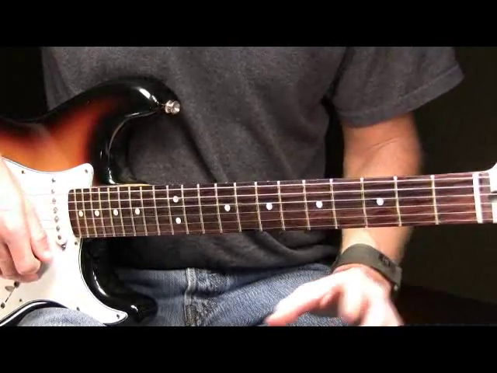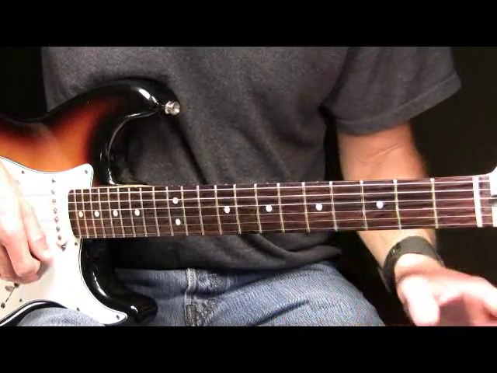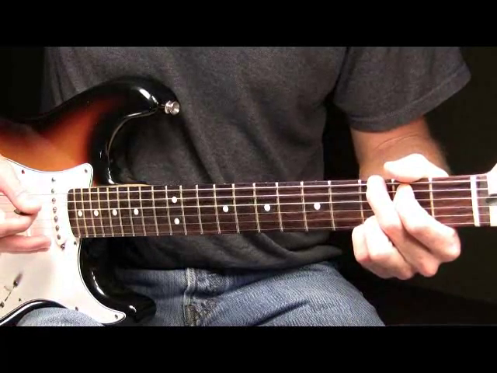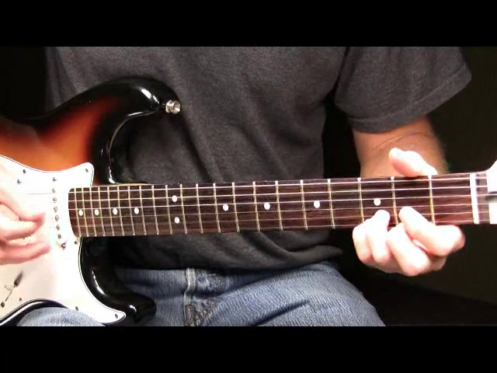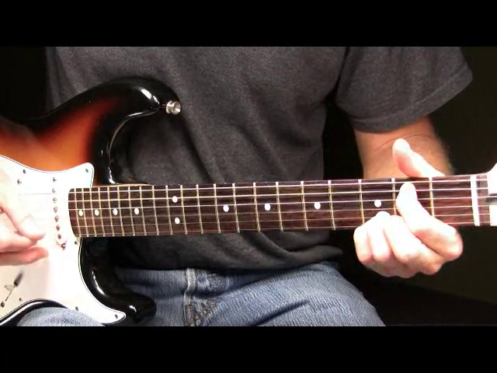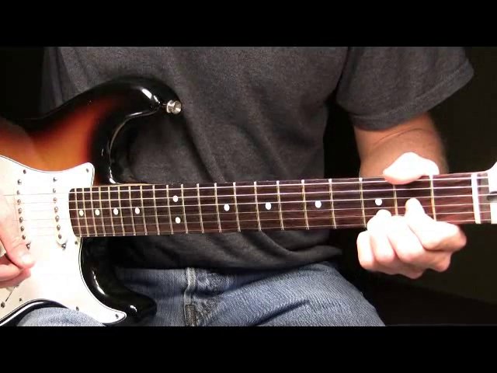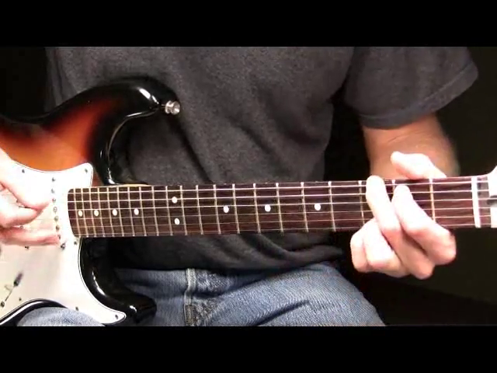Now here I'm going to play parts 1 and 2 of the chorus together slow, and then I'll play them together in roll speed. Parts 1 and 2 of the chorus played together slow. Parts 1 and 2 played together in roll speed.